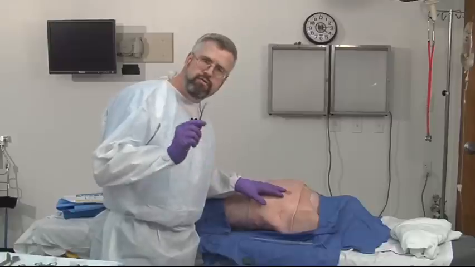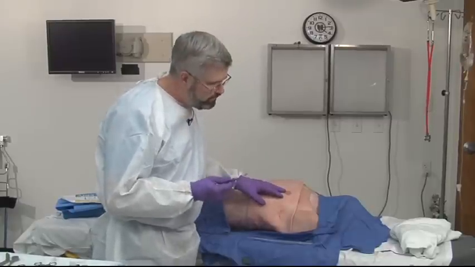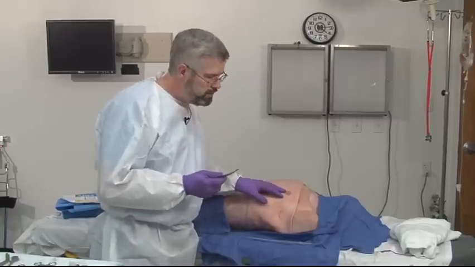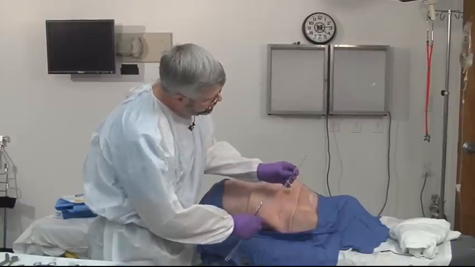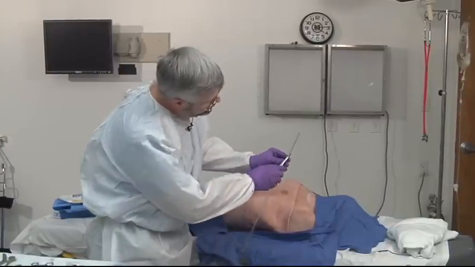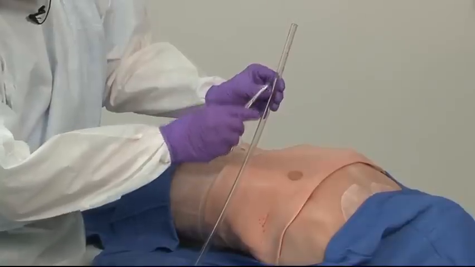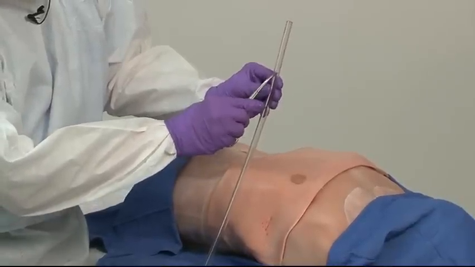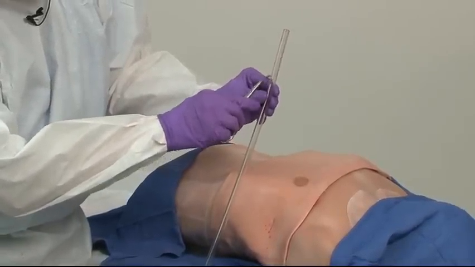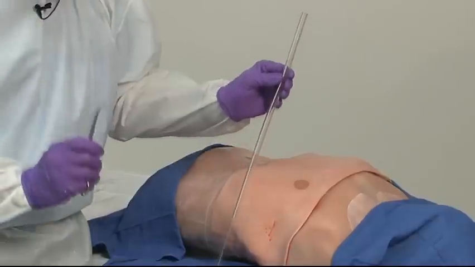Because we're suspecting in trauma that there's blood, we always want to use a fairly large tube, at least a 36 French tube. And if you look at the chest tube, it has several holes in the end of it, and that last hole breaks this white line. This white line shows up on an x-ray, so if you look at an x-ray, you can tell where that last hole is in relationship to the skin.